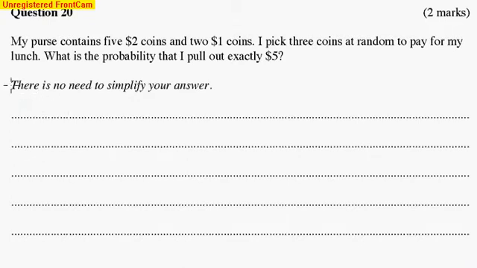Hello again. Here is question 20, a probability question. You've got 5 $2 coins and 2 $1, so 7 coins altogether. Pick 3 coins at random. What is the probability that I put out exactly 5?